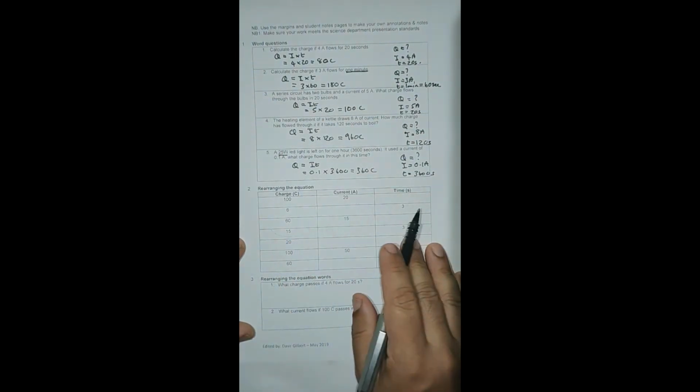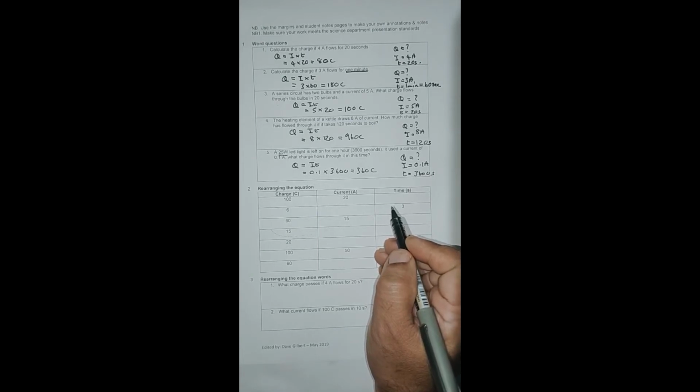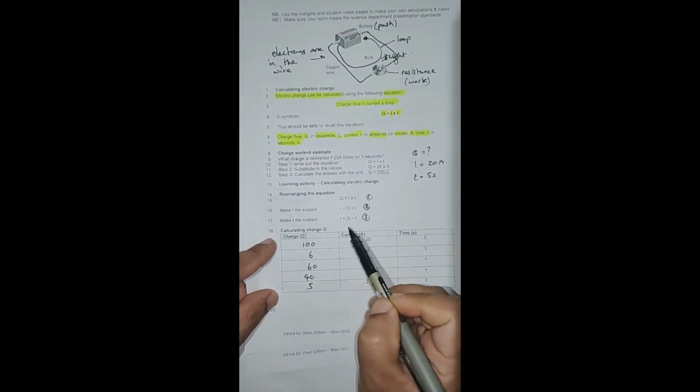Now this table is slightly different. Best thing to do when you work out the table here is to do the working either on this side or on the student's page. Here it's asking you to work out the time. So you have to pick the right equation to work out the time out of the three equations that we were given a bit earlier. So I'm just going to find those equations and remind you what they are. Here are the equations.